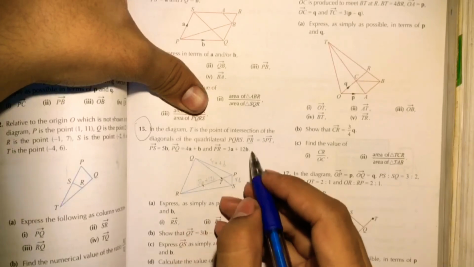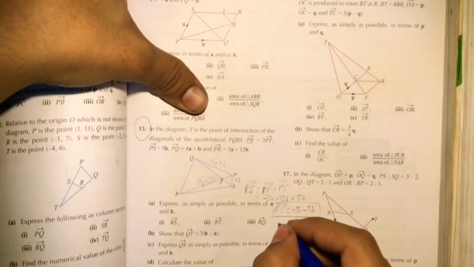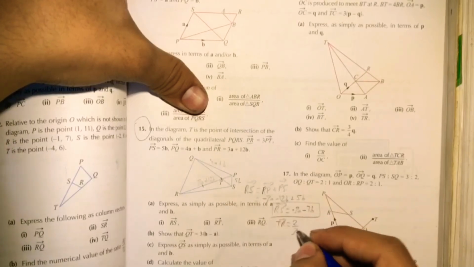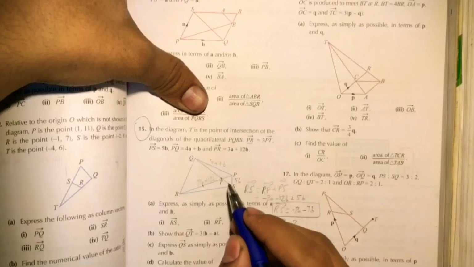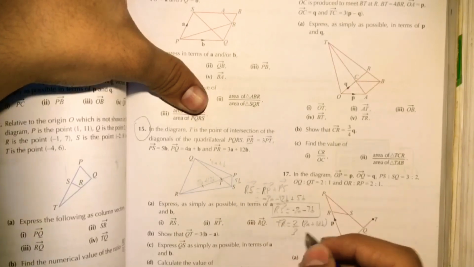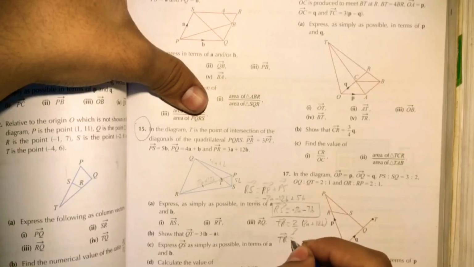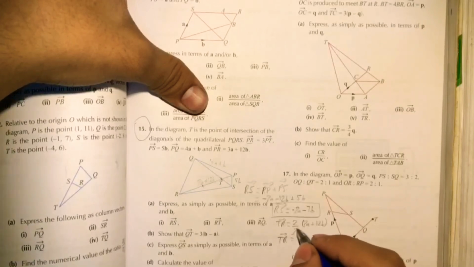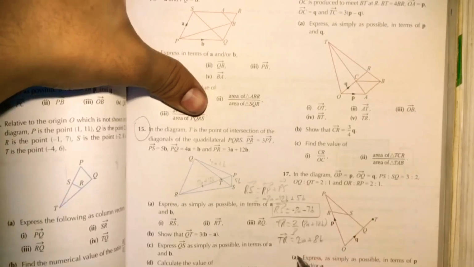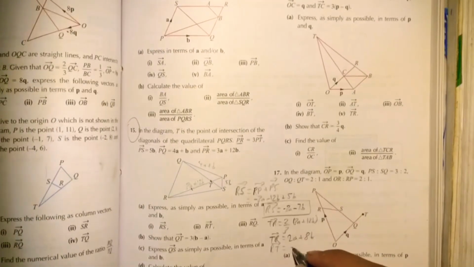So TR is equal to 2 upon 3 of PR, that is 3A plus 12B. So TR is equal to 2A plus 8B. Now we needed RT, so RT will be equal to minus 2A minus 8B.